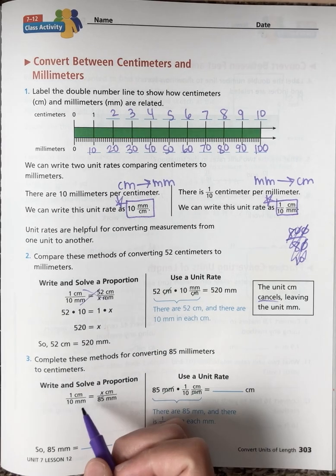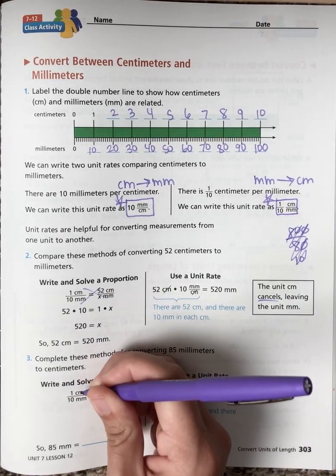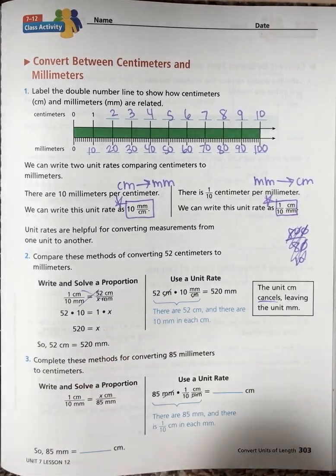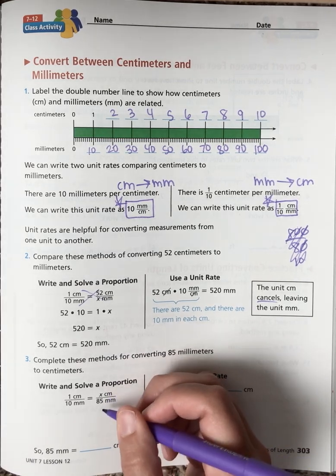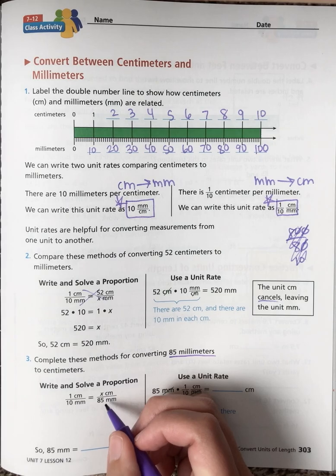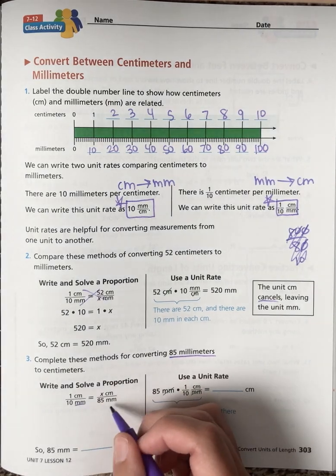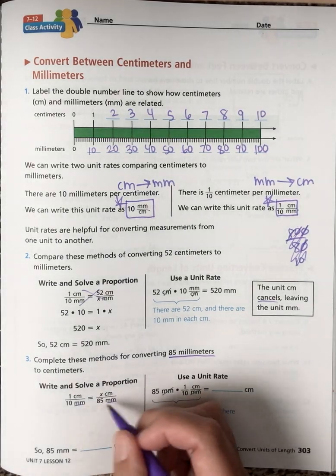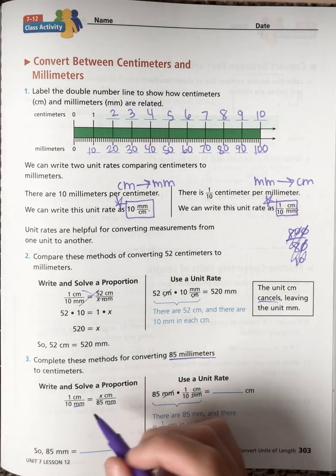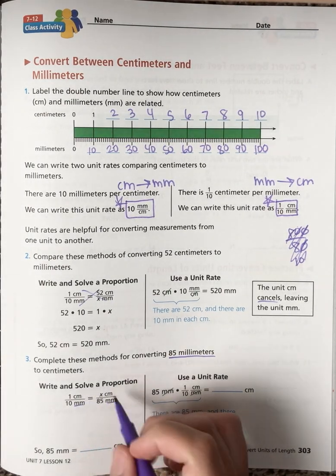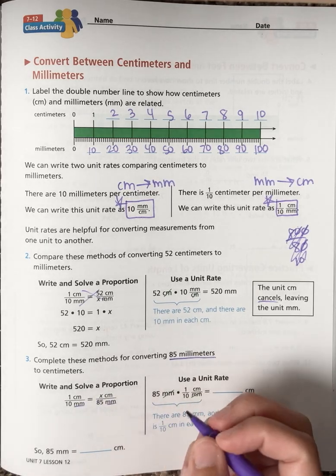Well, the first way is to use a proportion. I know that 1 centimeter is 10 millimeters. So how many centimeters are in 85 millimeters? Notice that in a proportion, you keep the same unit on the same side or the same part of your fraction. So both the millimeters are in the denominator, both the centimeters are in the numerator.